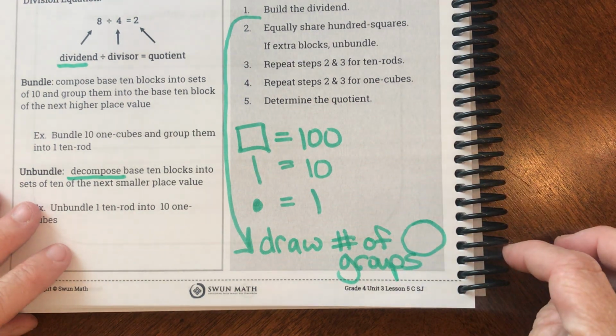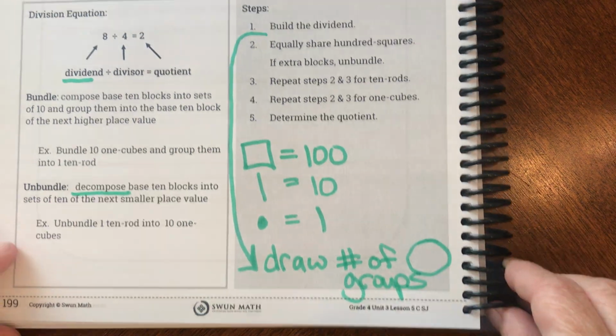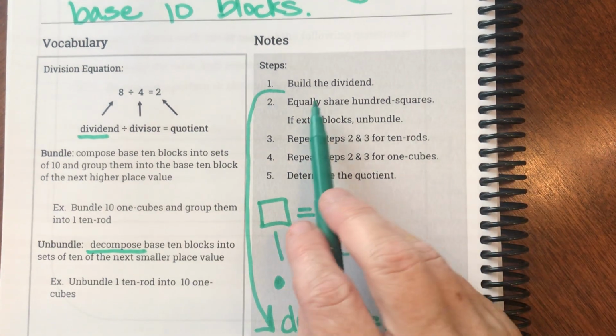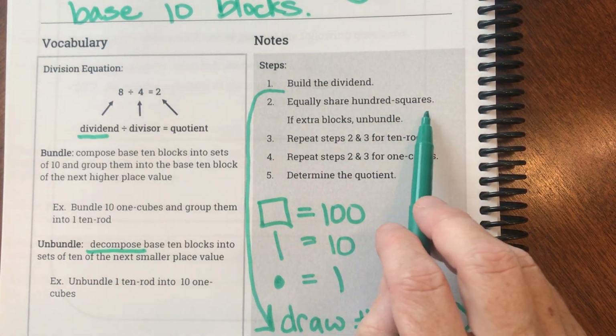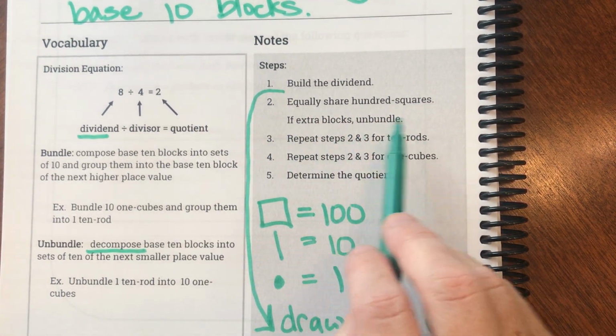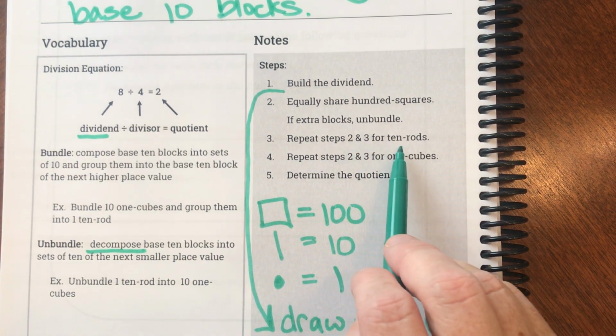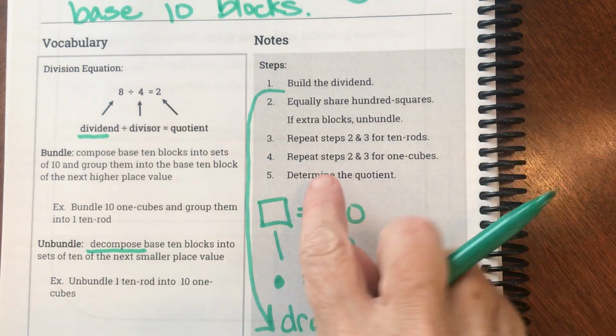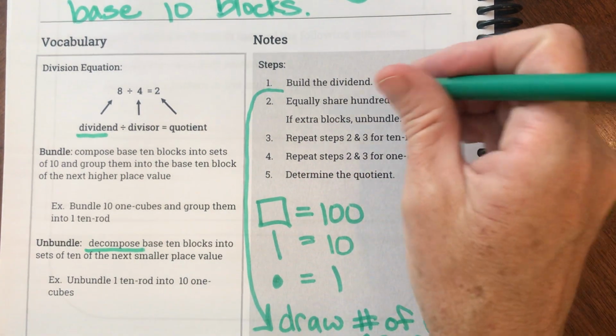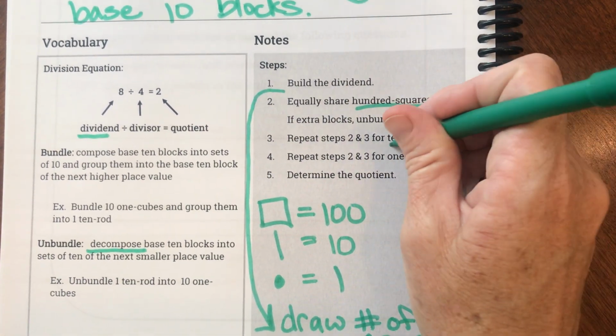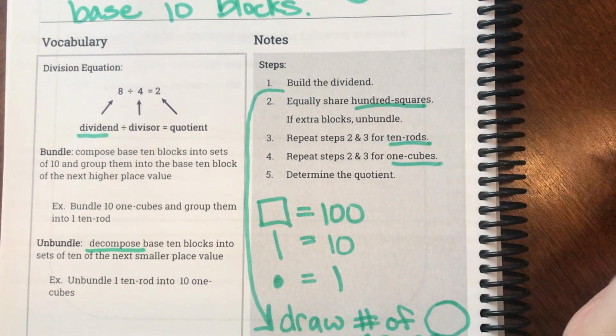Then it says we're going to equally share the 100 squares, if extra blocks unbundle, and then we're going to repeat steps 2 and 3 for 10 rods and then repeat for 1 cube. So we're going to start with the hundreds, then go to the 10s, and then go to the 1s.